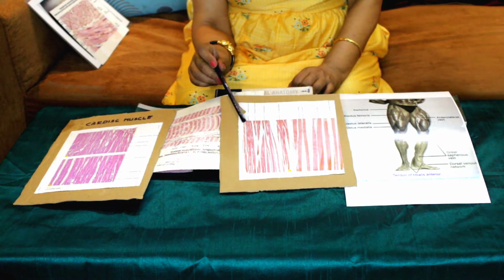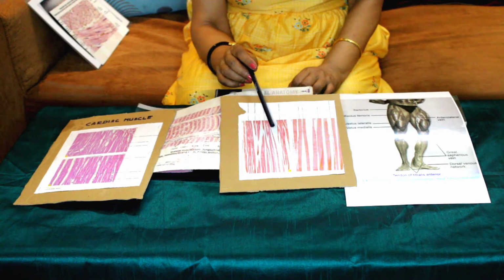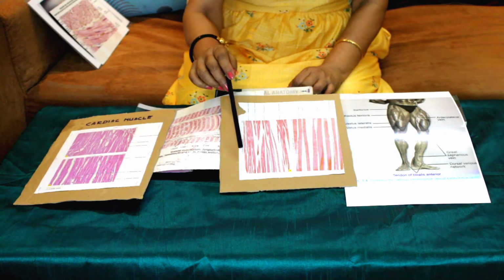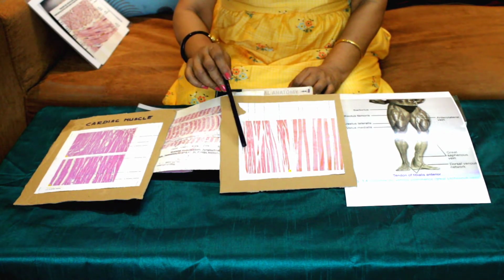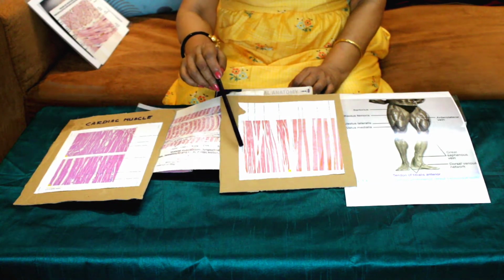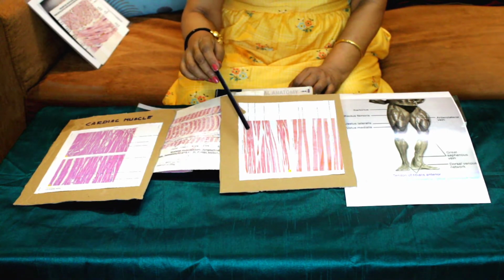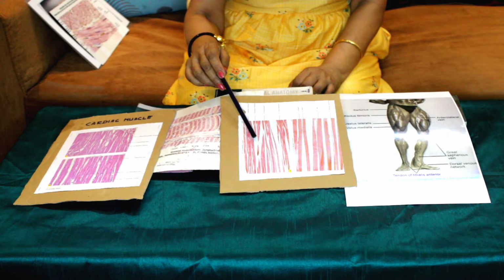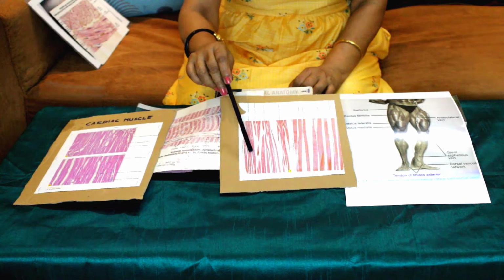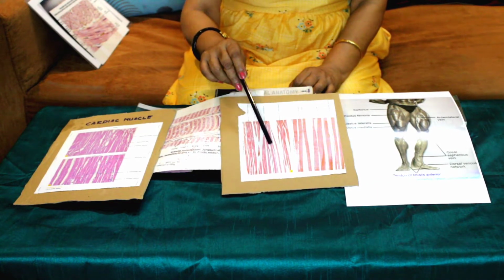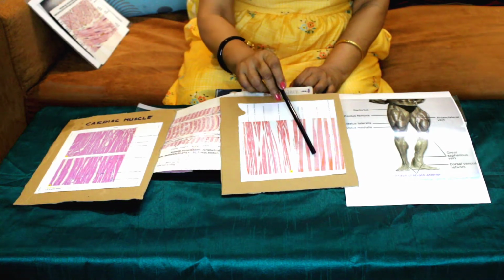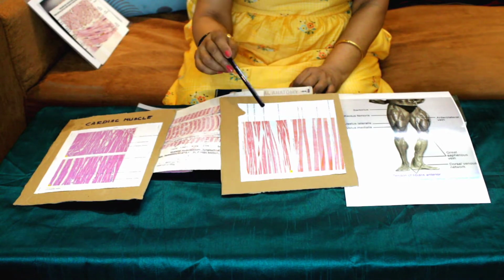There are 3 types of muscle in our body. One is the skeletal muscle that is attached to the bone. You see, this is the section after teasing a muscle. Teasing means separating the muscle, making a stain, and viewing it under the microscope. Under the microscope, the skeletal muscle is cylindrical, and when it is enlarged more, you see the fibers are separate, not a branching pattern.